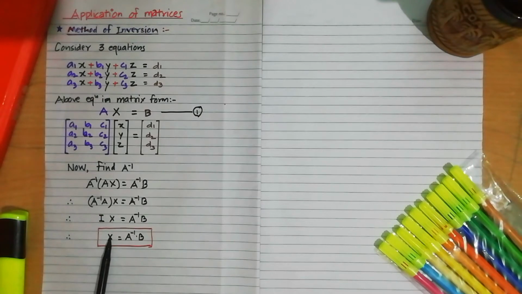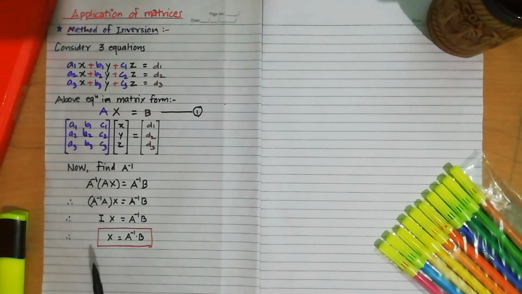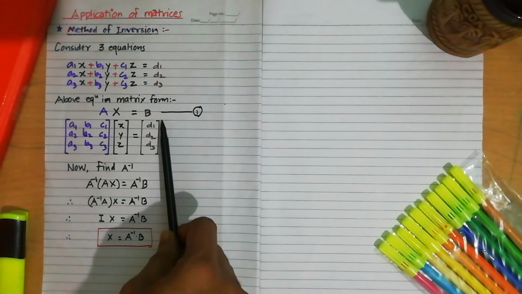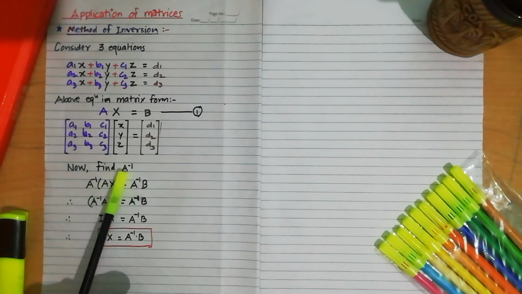Here X is nothing but the column matrix x, y, z. So this is how we can find the values of x, y and z by multiplying A inverse with this column matrix B. We are going to follow these steps to find the values of x, y and z using the inversion method. Now the most important thing is to find A inverse.